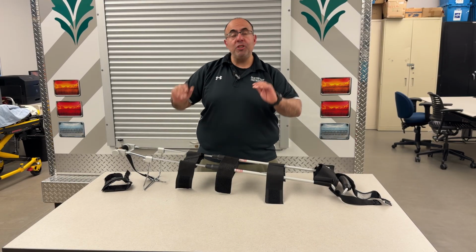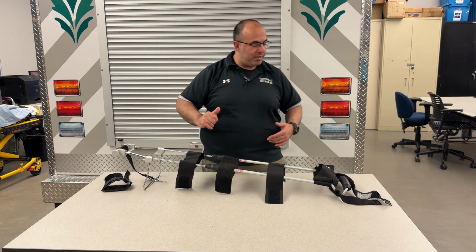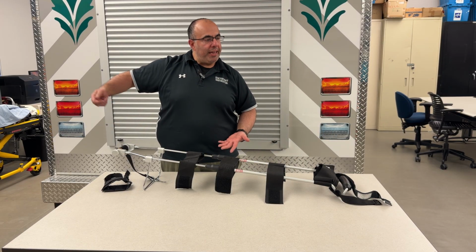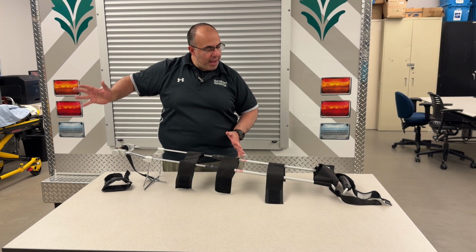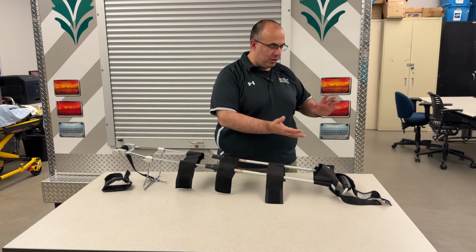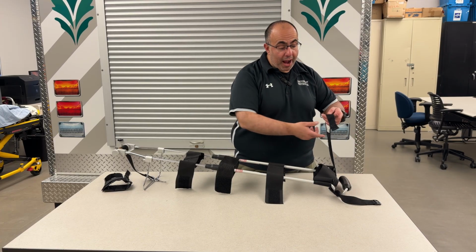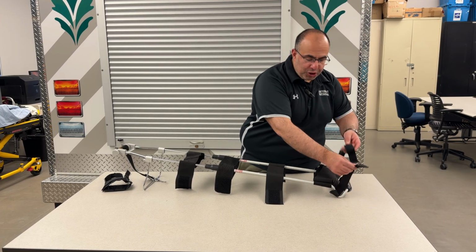So now my securing straps are set up. I have the proper distance. My rescuer, my partner, is holding manual traction. He lifts up his leg a little bit higher, and I insert this right underneath my patient's butt. Again, all the way up to the ischial tuberosity. From there, I apply the ischial strap, first strap.